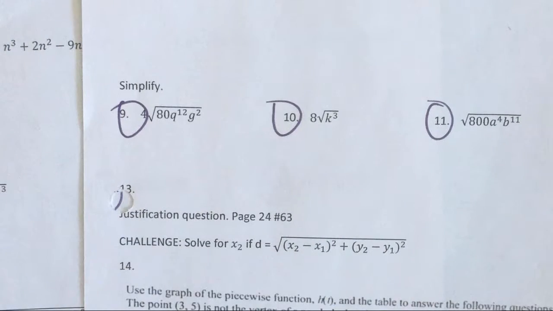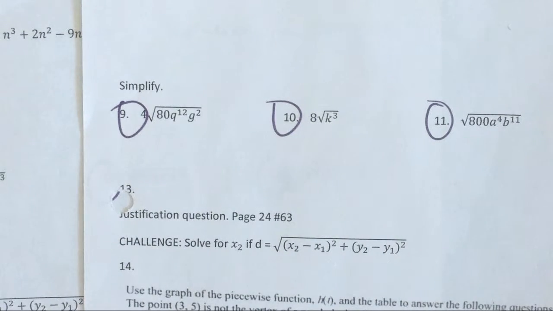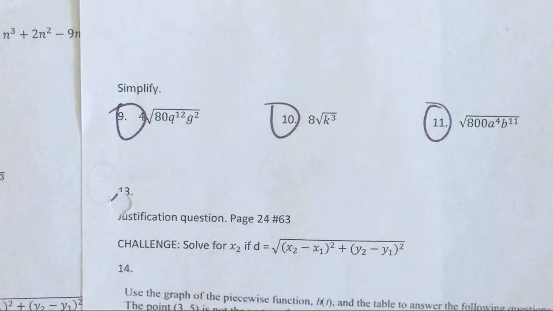Okay, I need help breaking down these radicals. I need some number that multiplies to 80. Hopefully one of the two numbers you told me is a perfect square. 8 and 10, neither of those are perfect squares.